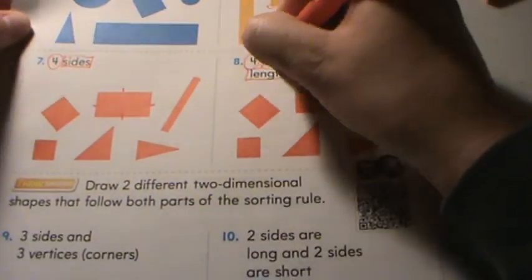And then number 8, it says 4 sides are the same length. So it has to have 4 sides and they have to be the same length. So find those key words to help you solve these problems. Okay. So follow the rules. Circle the shapes that follow those rules.